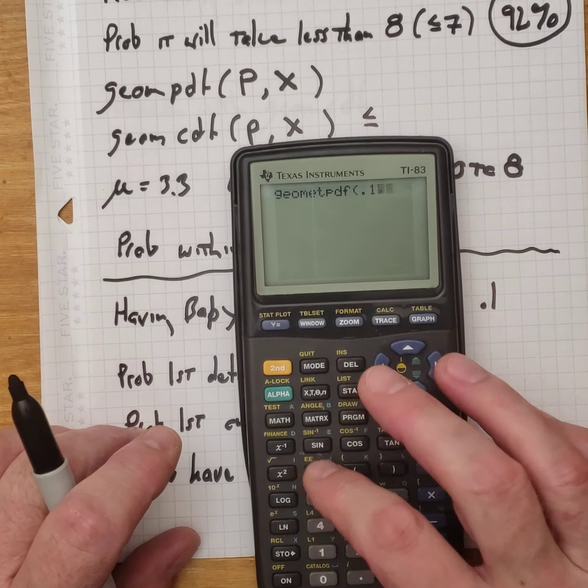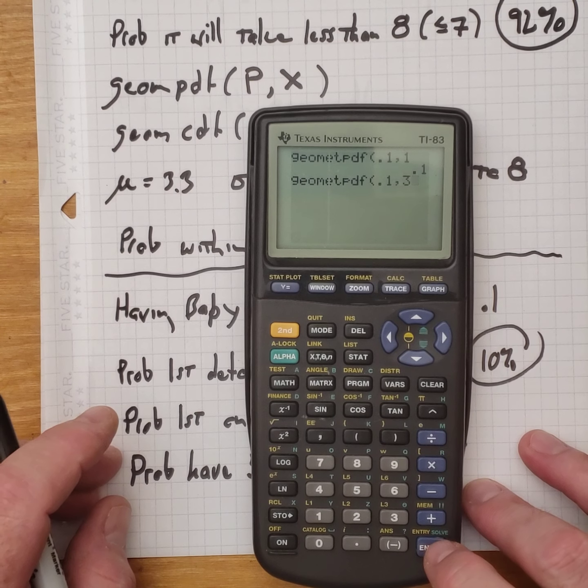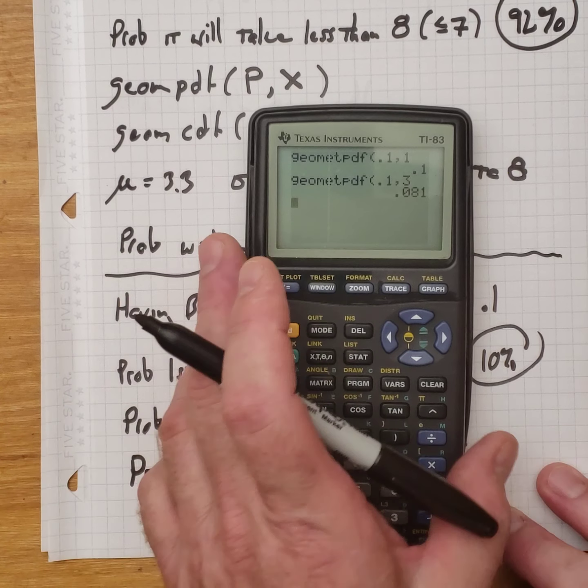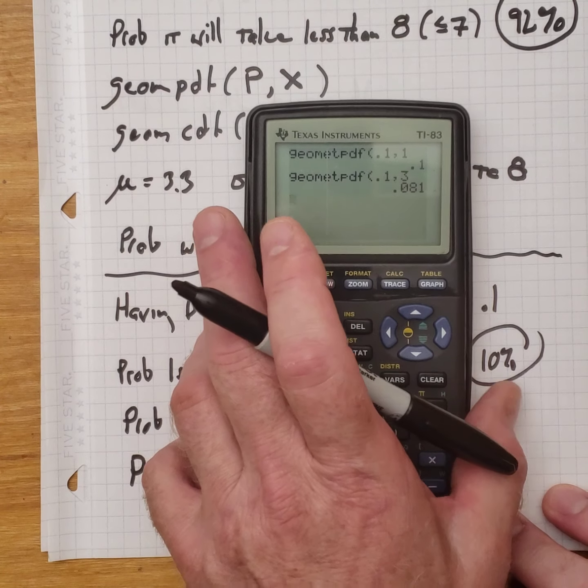What's the probability that the first redhead will be the third baby? Well, same thing. So I can do second enter and get my stuff back here. What's the probability? 0.1 for the probability, and then 3, because we want to know the probability the first one will be on the third baby. That's about an 8.1% chance. 0.081 is 8.1%.